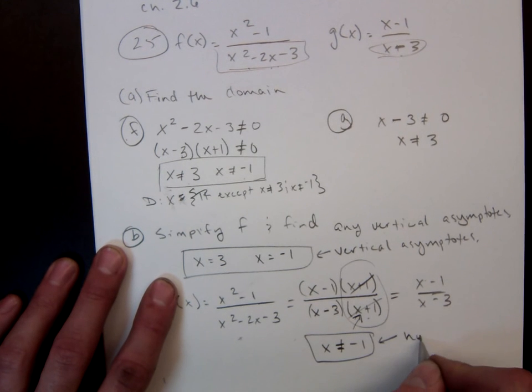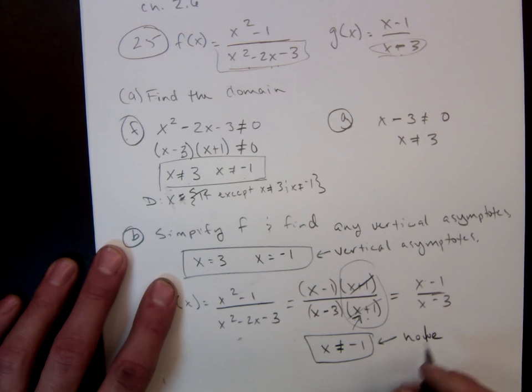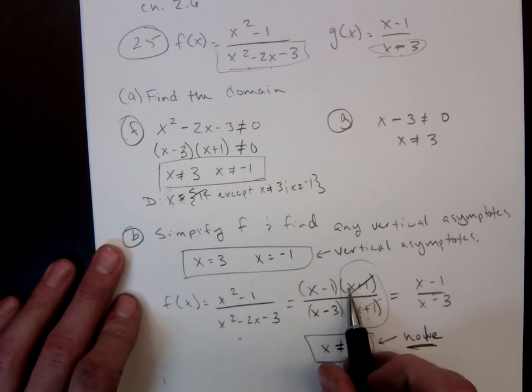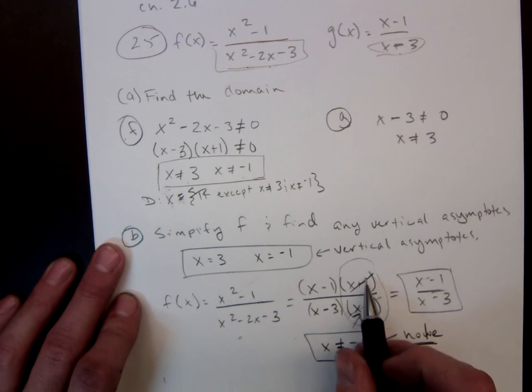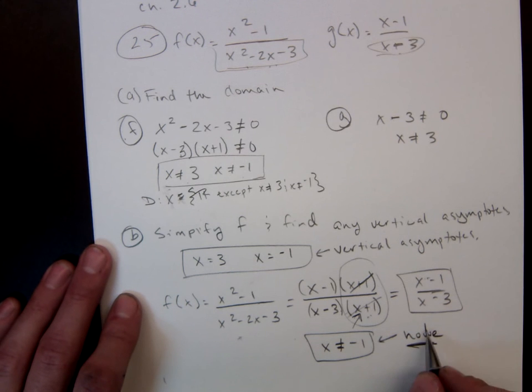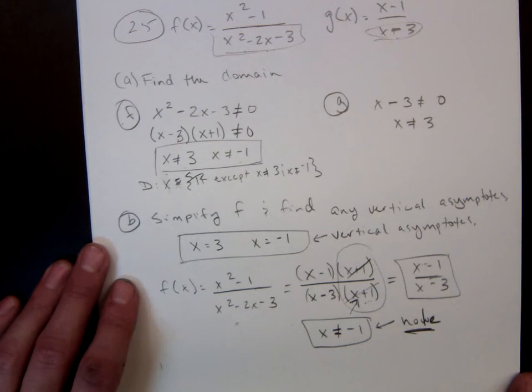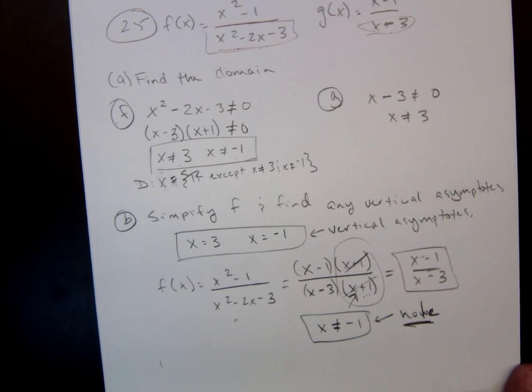Therefore, that is a hole. So basically, the idea of a hole is when you cancel, you're losing part of what your value can't be. So in this case, x cannot equal negative 1. And once we simplify, we kind of lose that. So we don't want to lose sight of that piece of our function.